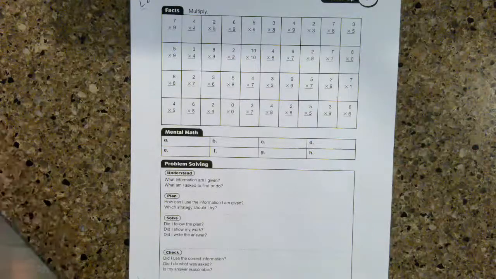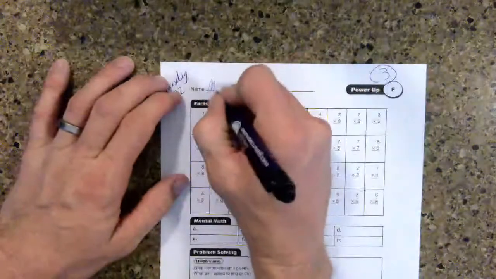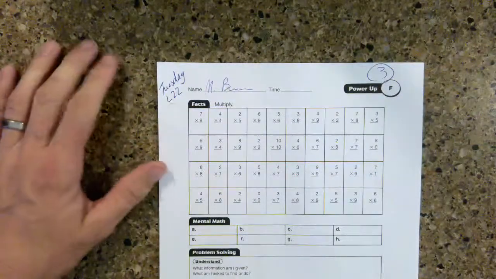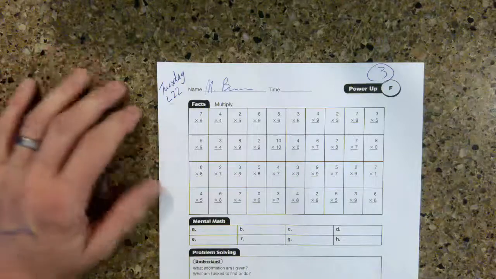Alright guys, it's Tuesday, lesson 22. Don't forget to start with your name at the top of the paper. It's Power Up F, a multiplication assignment today. Here we go, going across.